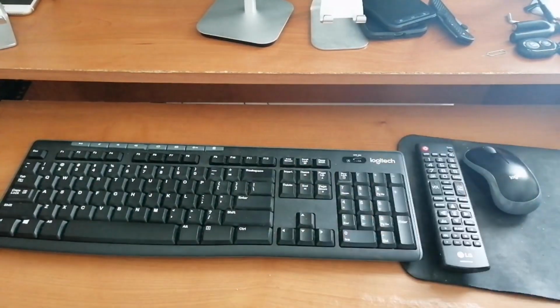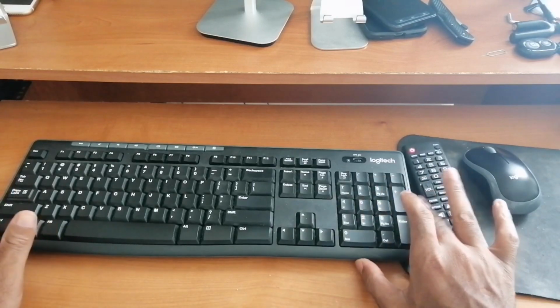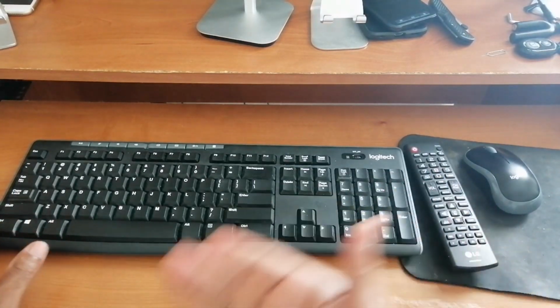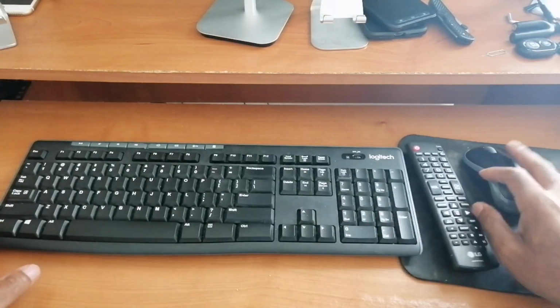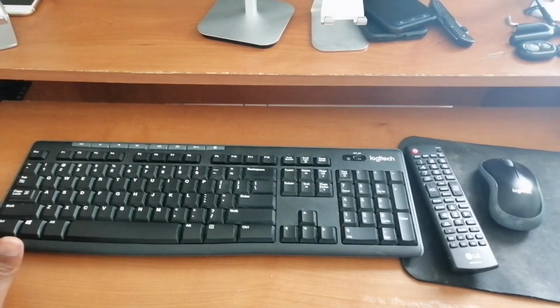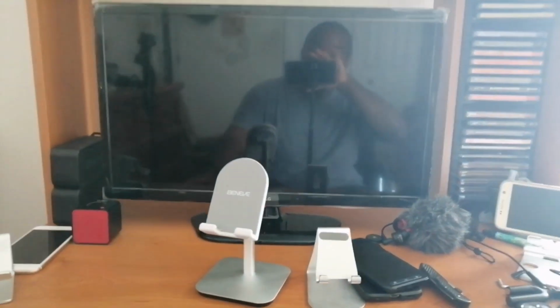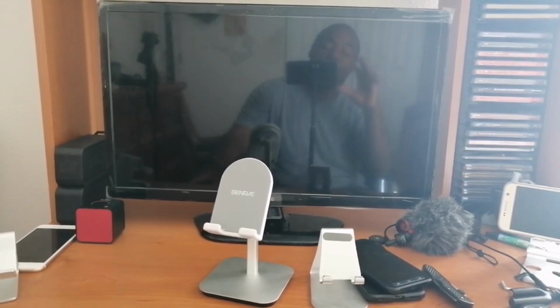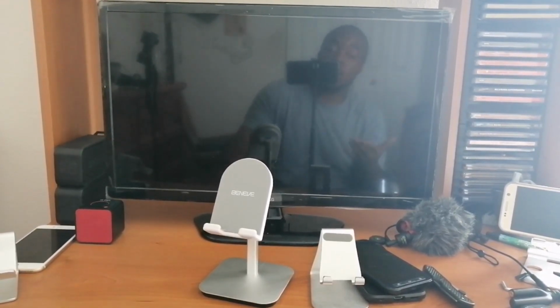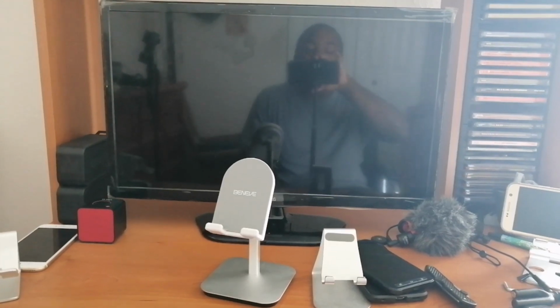So y'all can see this is typically where my keyboard sits. This is a Logitech wireless keyboard and mouse. And you can't see it, but behind my TV there is my stick PC. And typically after I'm done editing and uploading my videos to YouTube, I will get on the computer and fill out the descriptions. So this is my overall office setup in here, just so y'all can see.